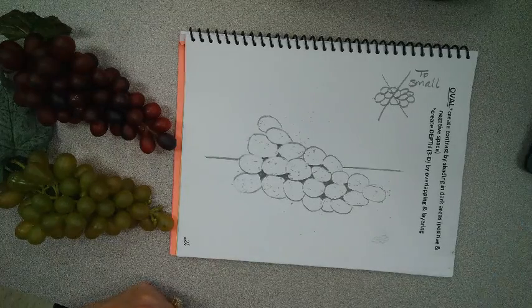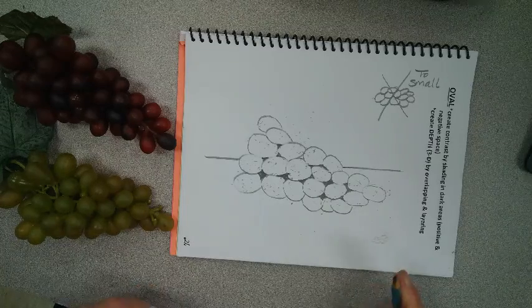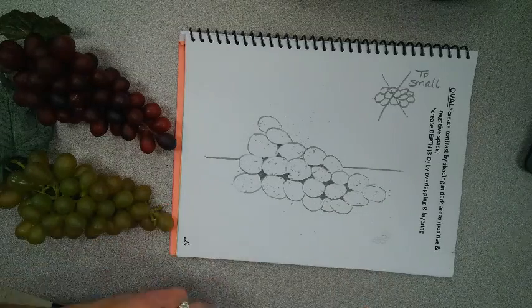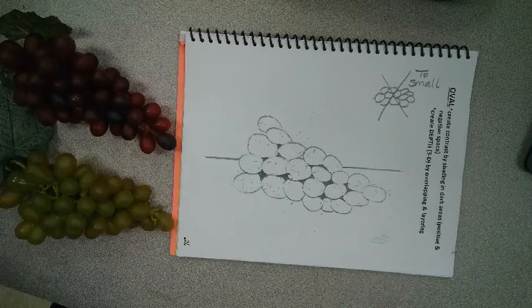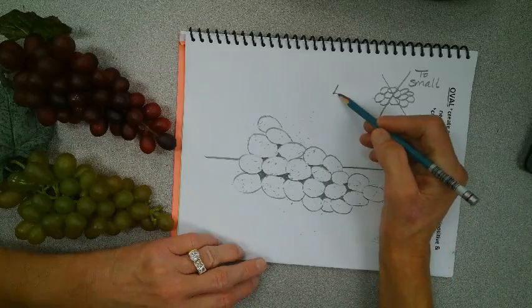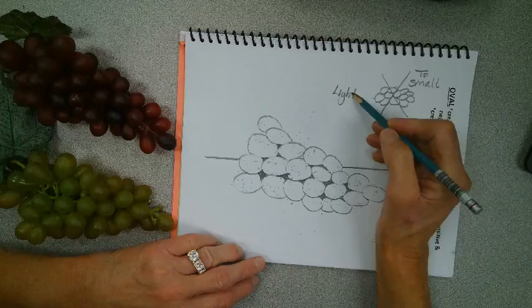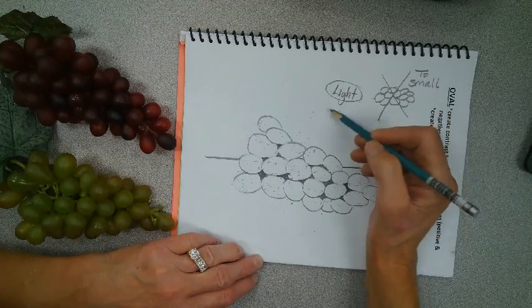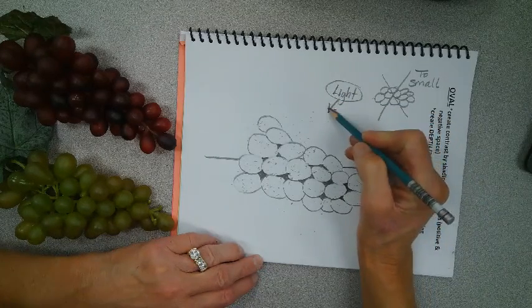Now you're going to take your pencil into rendering fashion, and you're going to determine where the light is. So I'm just going to put my light here, and it's going to come this direction.